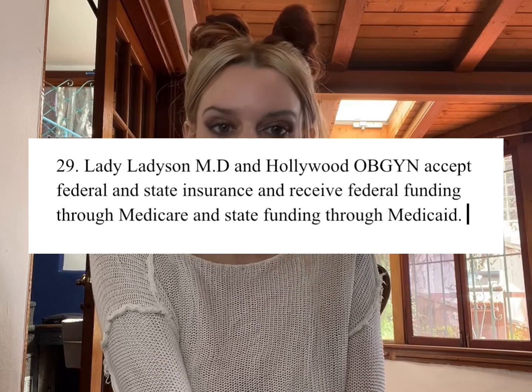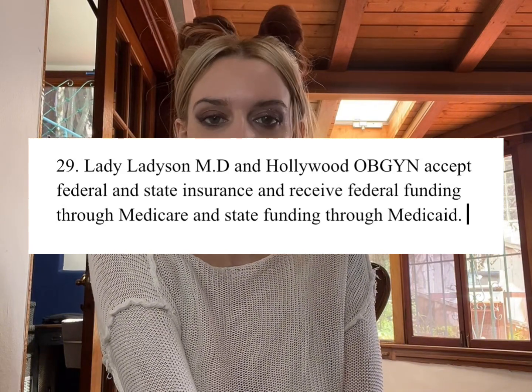So let's say they take Medicare and Medicaid for the sake of this hypothetical situation. I could say something like Lady Ladyson MD and Hollywood OBGYN are insured by federal Medicare and Medicaid. As such, they receive government funding and must abide by the policies outlined in the Affordable Care Act.